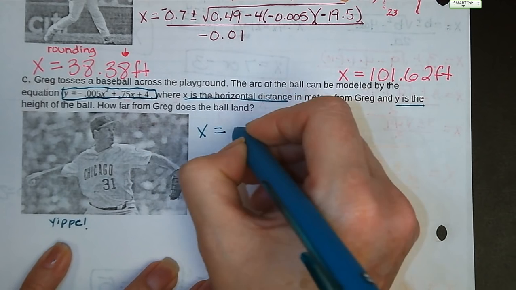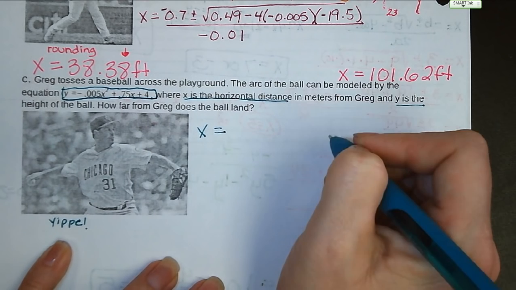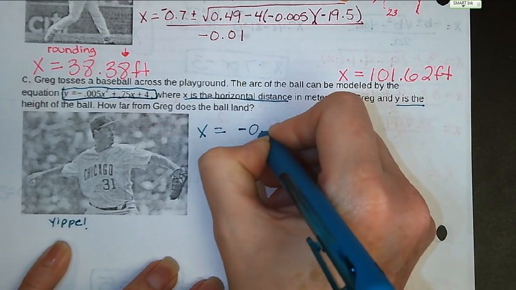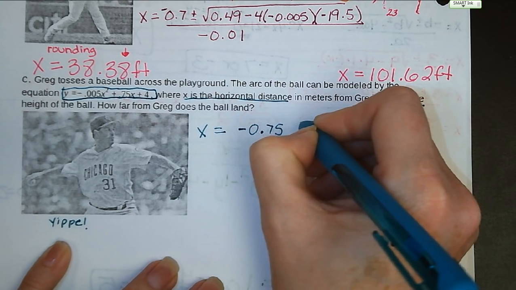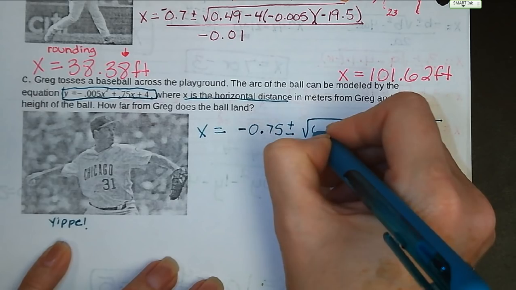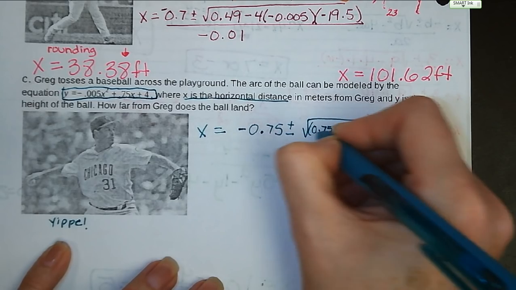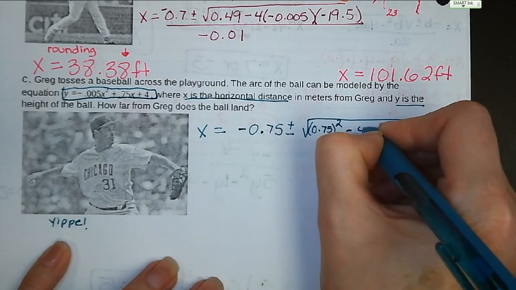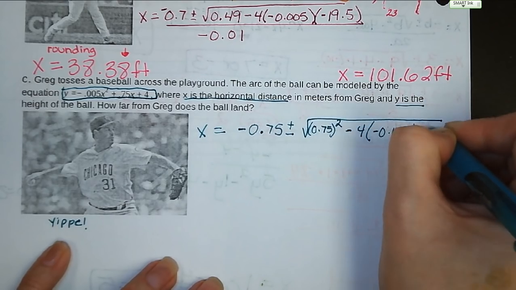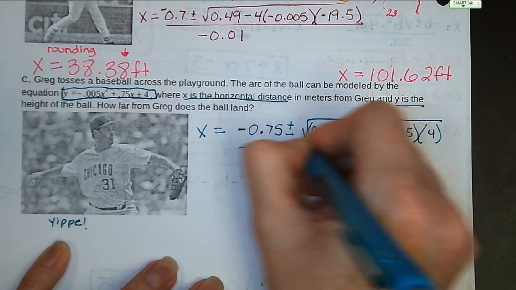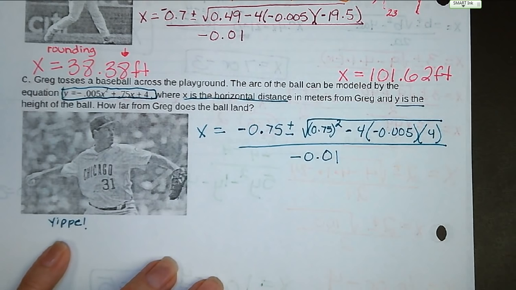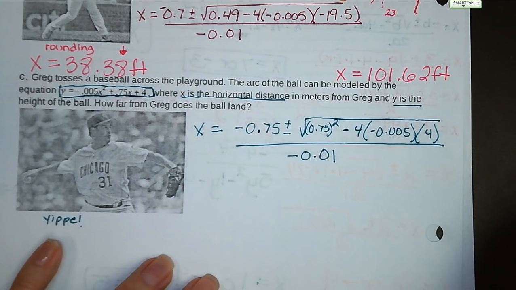How far from Greg will the ball land? So we have x equals the opposite of 0.75, negative 0.75, plus or minus the square root of 0.75 squared minus 4 times negative 0.005 times 4, divided by negative 0.01. Because we've used that a couple times now, we can shortcut that step.